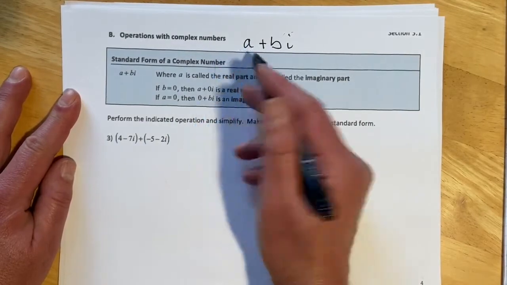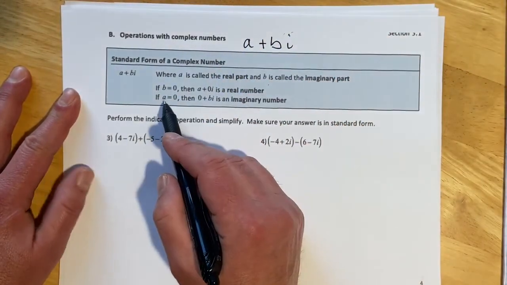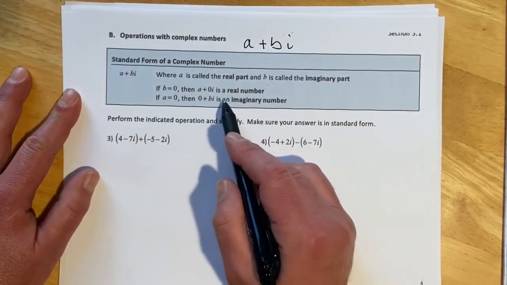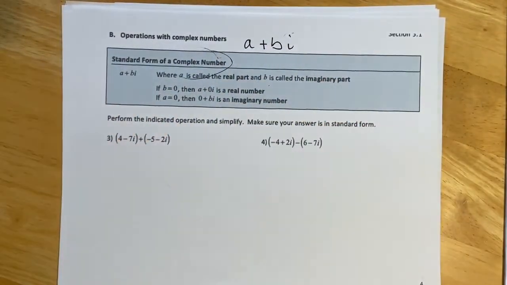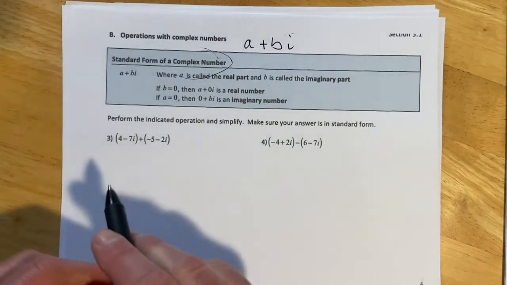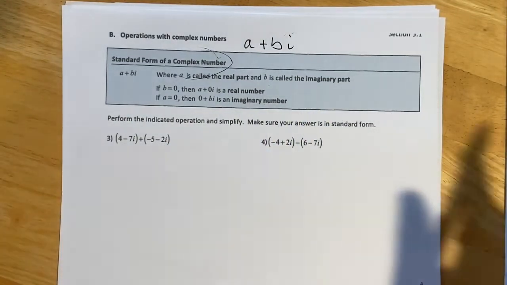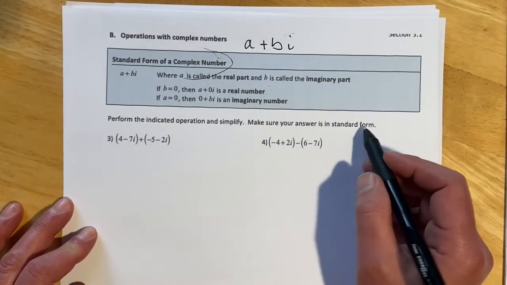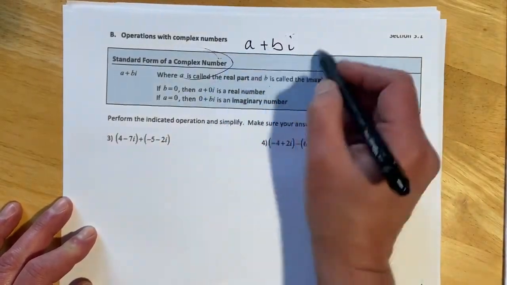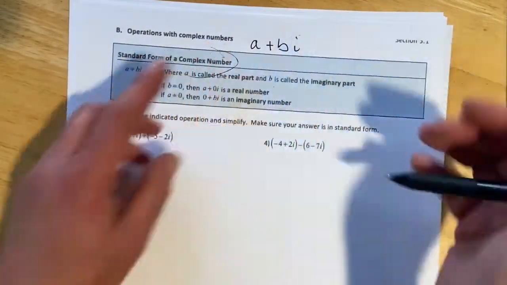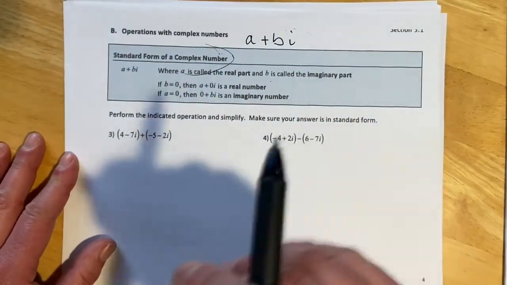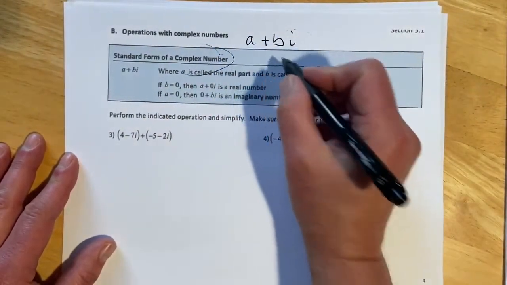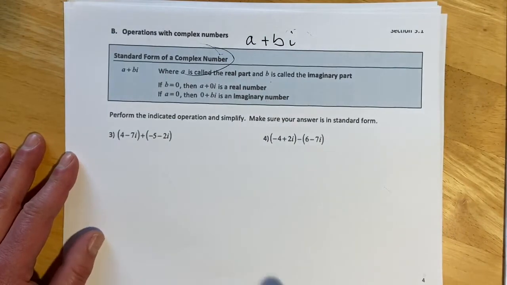That's what I was just saying. That's our numbers that we know and love. If a is 0, then bi is an imaginary number, and then together they make a complex number. So we perform the indicated operations, simplify, and then make sure our answer is in standard form. This is that standard form. So we're always trying to get to here when we're simplifying. And that said, there's a little bit of answer entry stuff, and we'll see some answers with fractions, but I'll show you that when we get there.